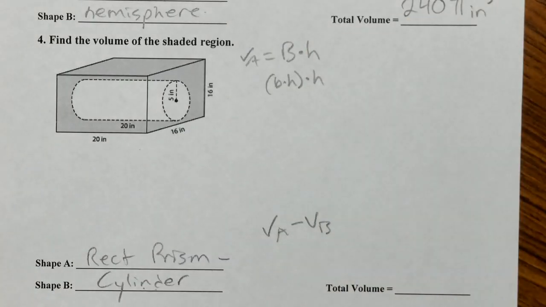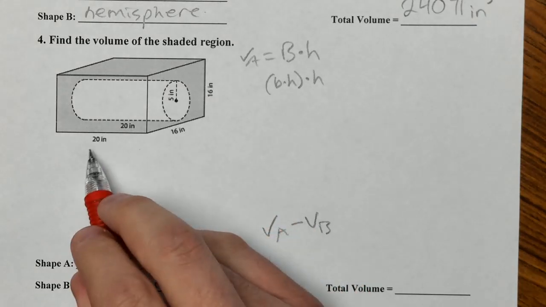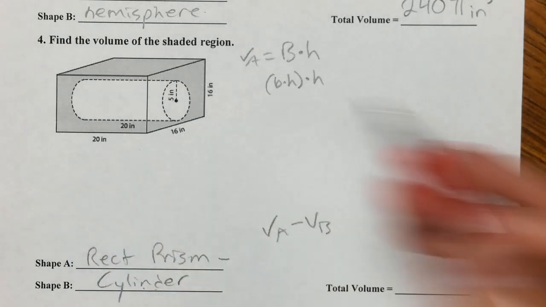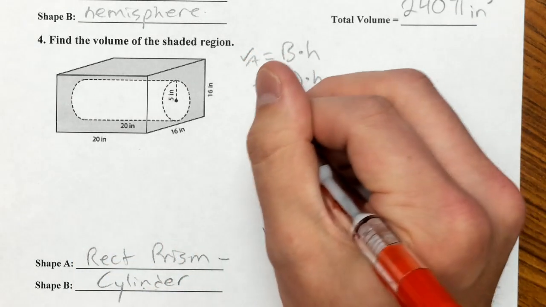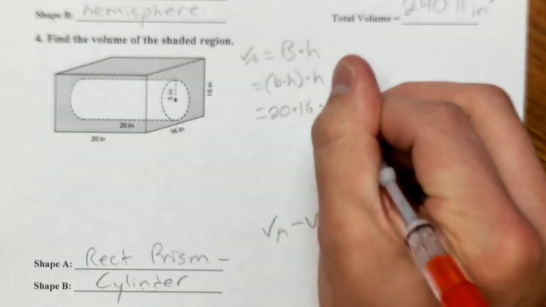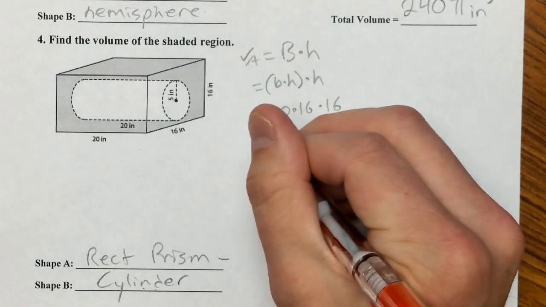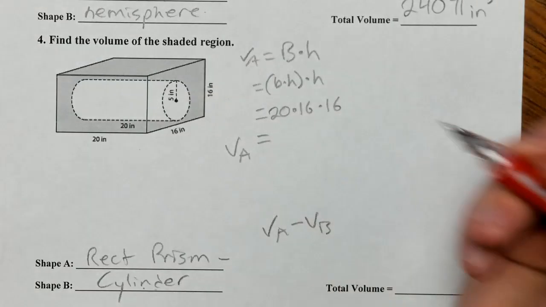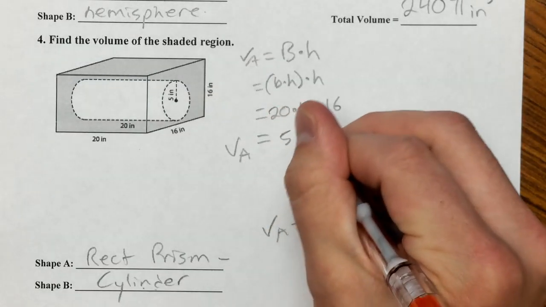Okay, and then I'm going to also multiply in the prism's height. So if I look at this shape, I got three numbers: 20, 16, and 16, so I can just do length times width times height and get 20 times 16 times 16 to get me a total volume of shape A to be 5,120.